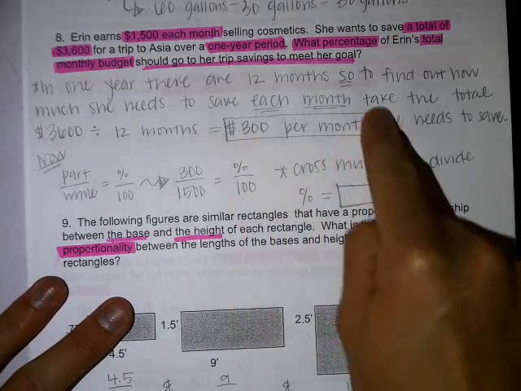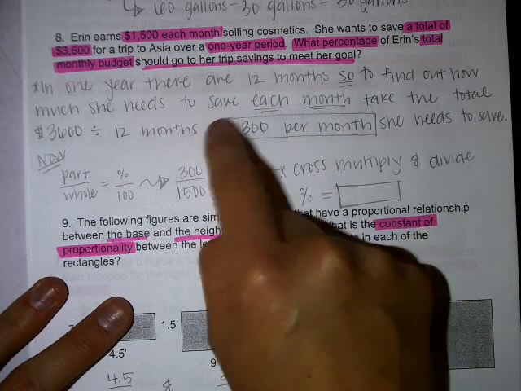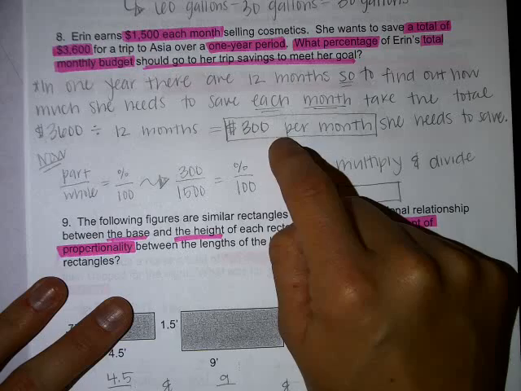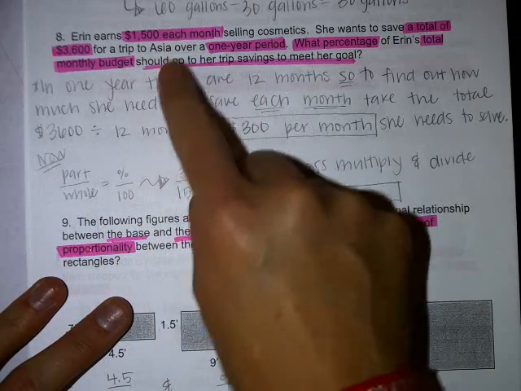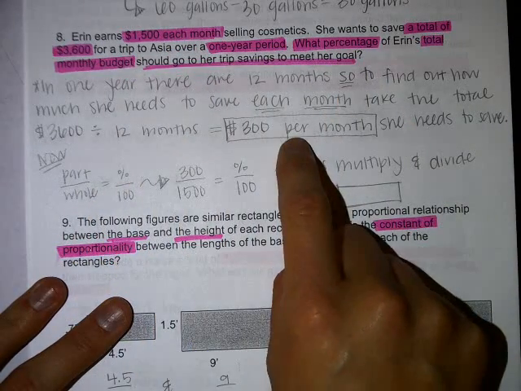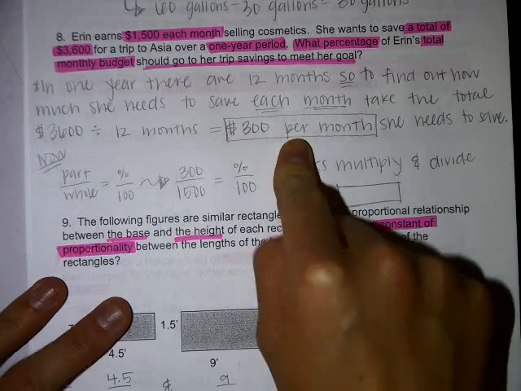Okay? I promise, again, on your test, this will be an answer choice. This is not your final answer, so you need to know what the question's asking so you can say, I'm not done with this problem.